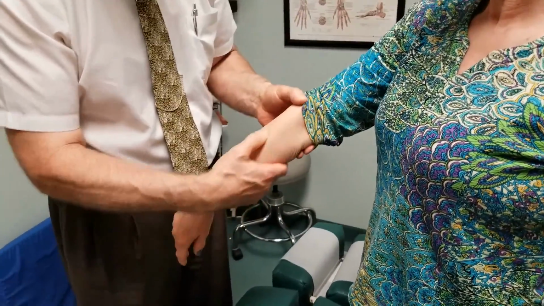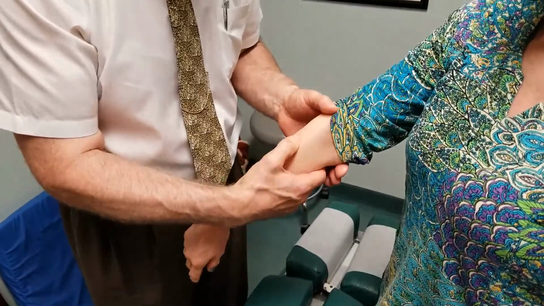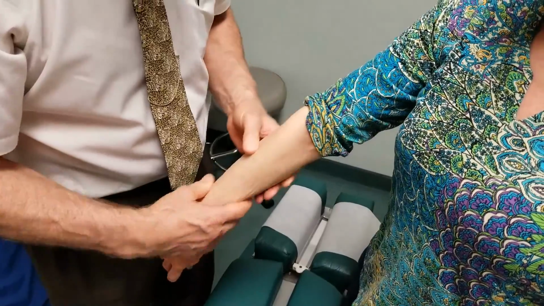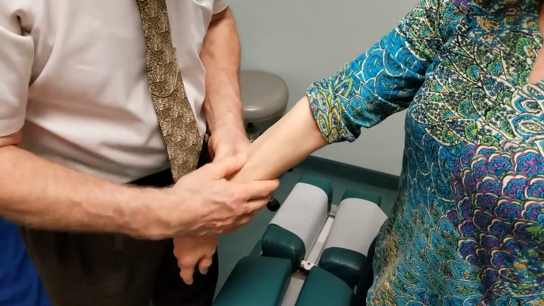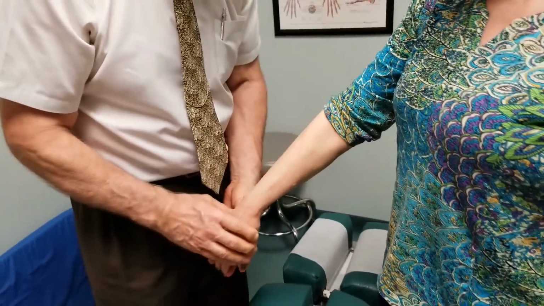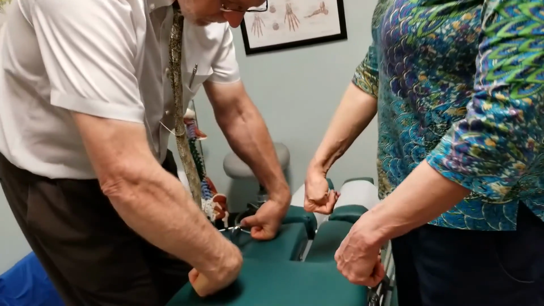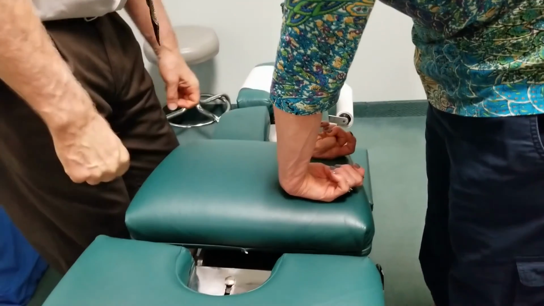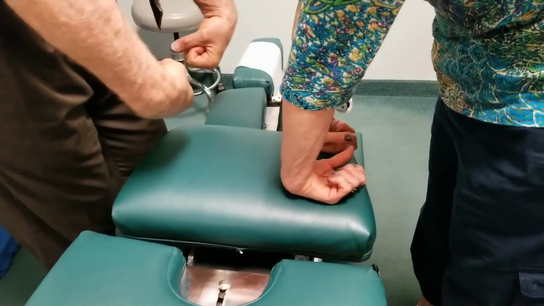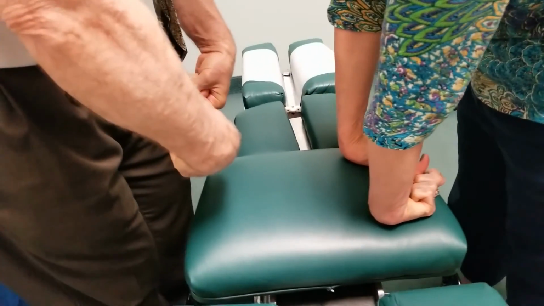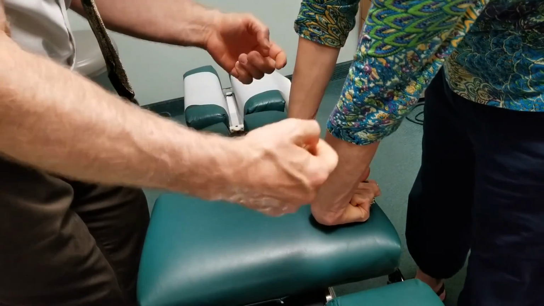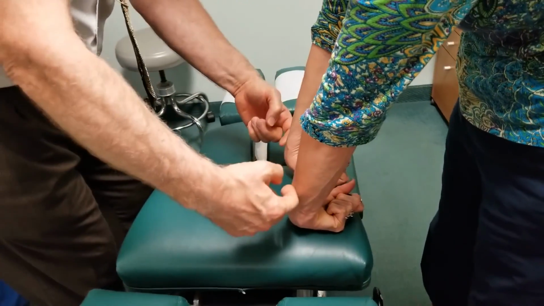So to try and alleviate some of that irritation, we can massage this muscle, and we can also stretch it, and we can ice it. So the stretch for that one is you put your wrist on the table like that. You want to have your fingers closed as much as you can, and then you lean backwards a little bit, and that's going to put a very nice stretch on those muscles right through here on the forearm.